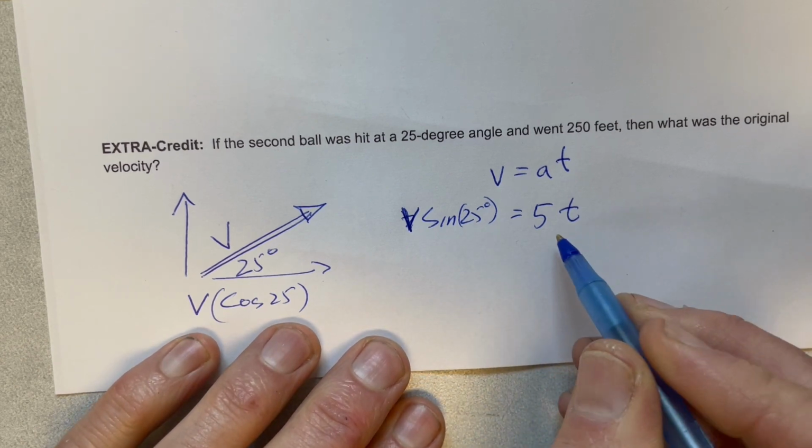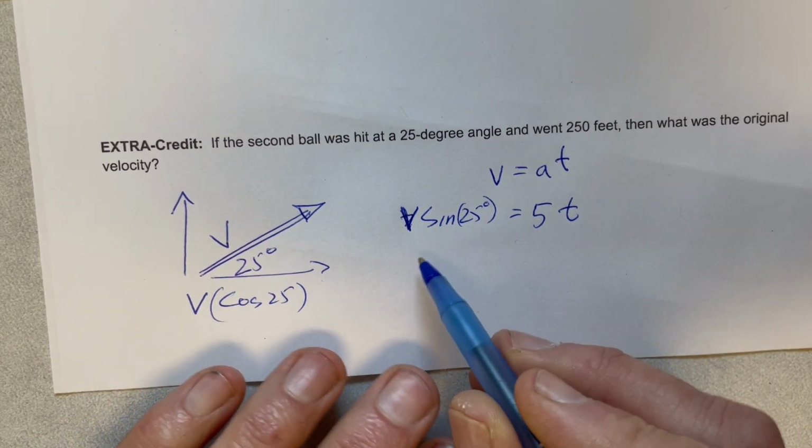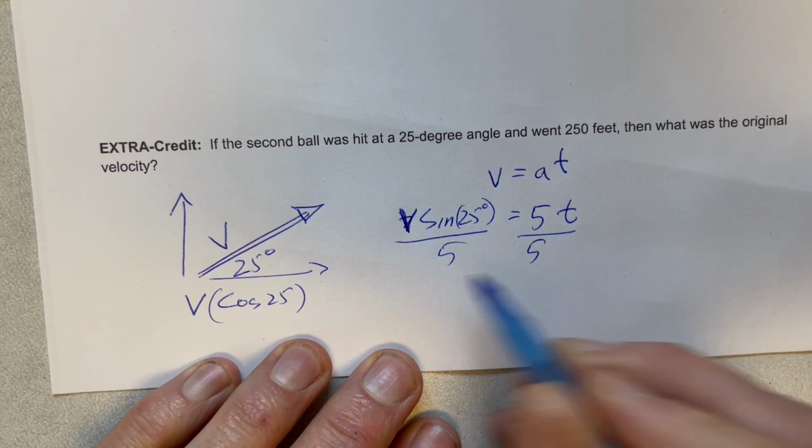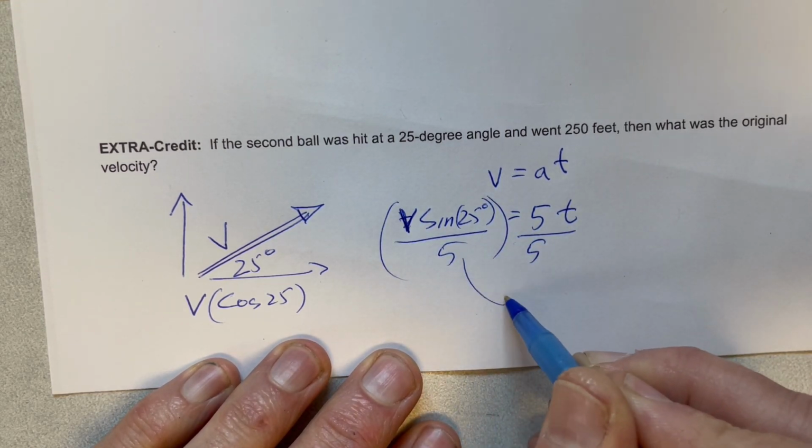And then I can get an expression for the total time by dividing by 5 and dividing by 5, and then I can sub that in.